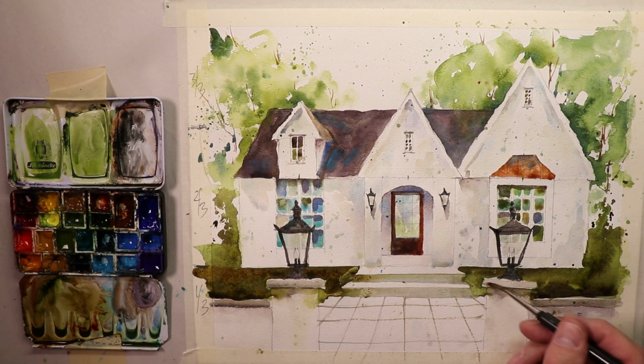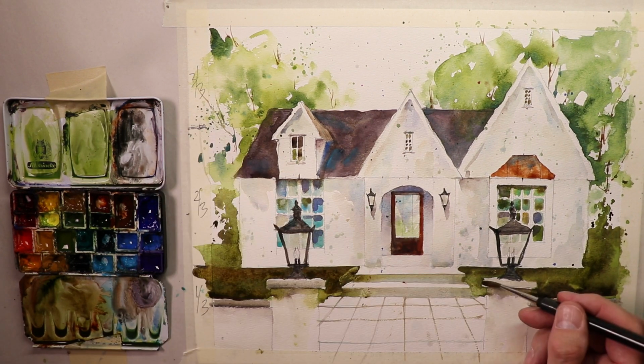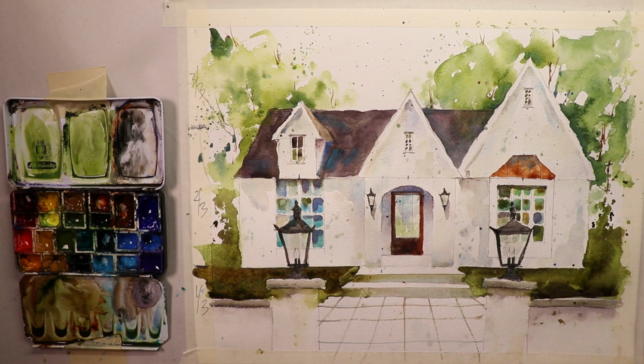Okay. Like that. And I think too, we could use a little bit of wash here on the front sidewalk here, the stonework.